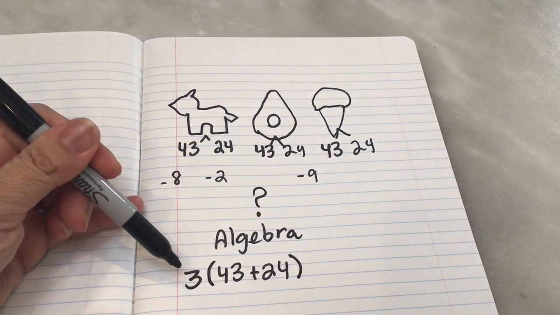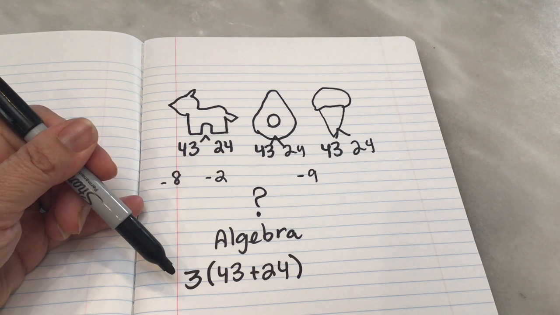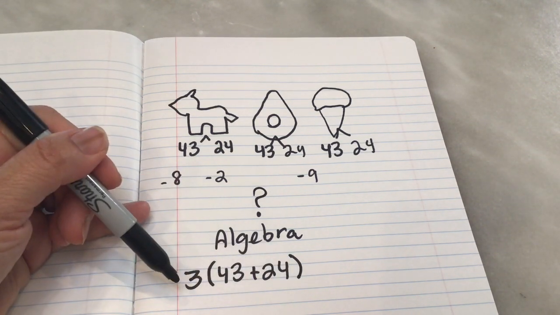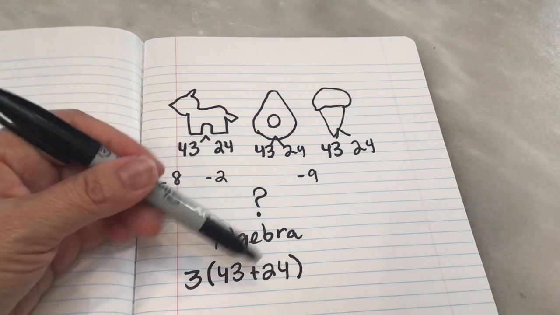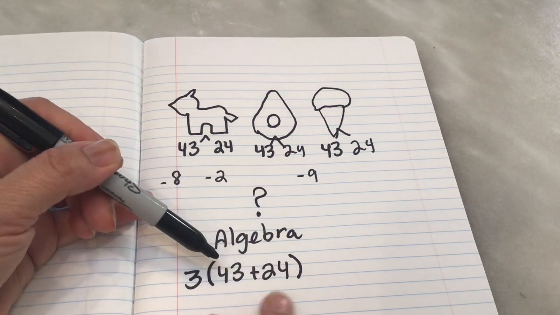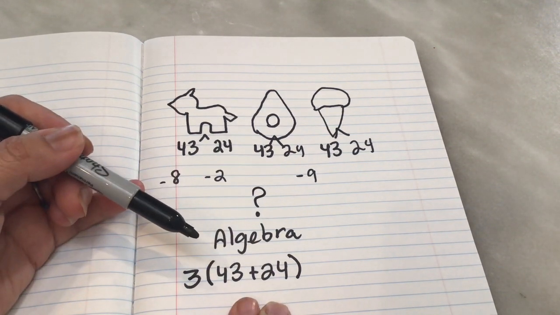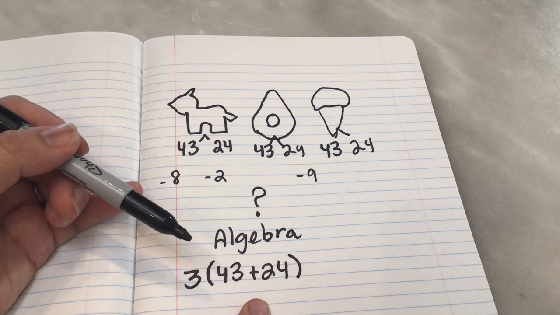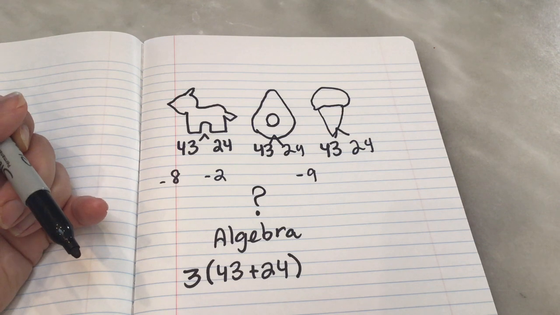So this is another way of writing the operation of multiplication, by putting it right next to a parentheses. And this is showing us that we need to do what's in the parentheses first before we multiply. Remember, parentheses and exponents come before multiplication and division.